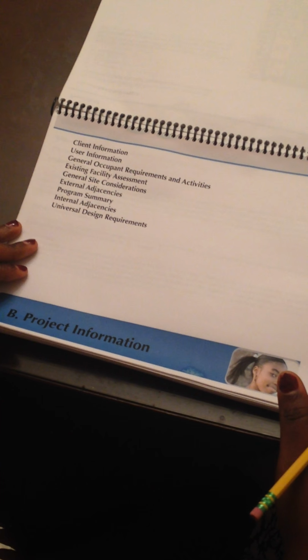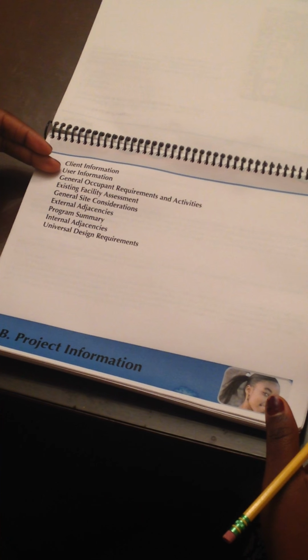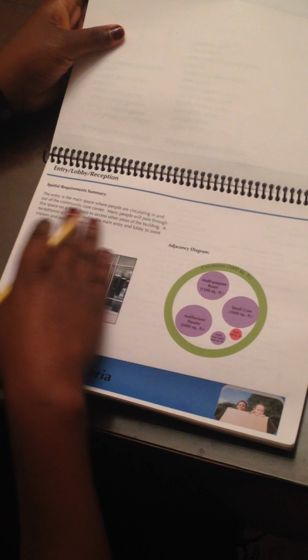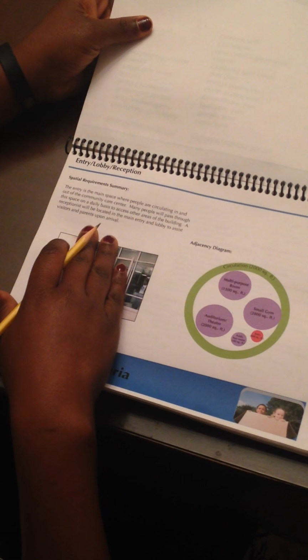Then we actually get into the project information, and this is where you compile all the research that you've done on the client, the users of the space, and all of your adjacencies and programming information. So for each individual space, you will do what we call spatial criteria. And so spatial criteria is then creating a summary of how the space is being used.